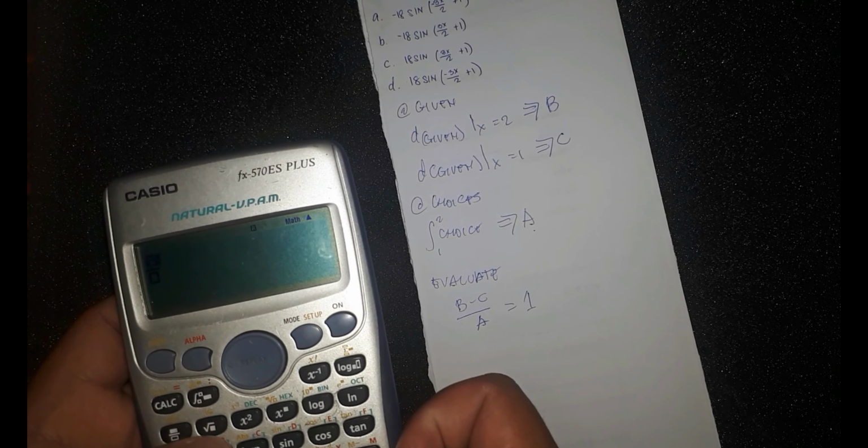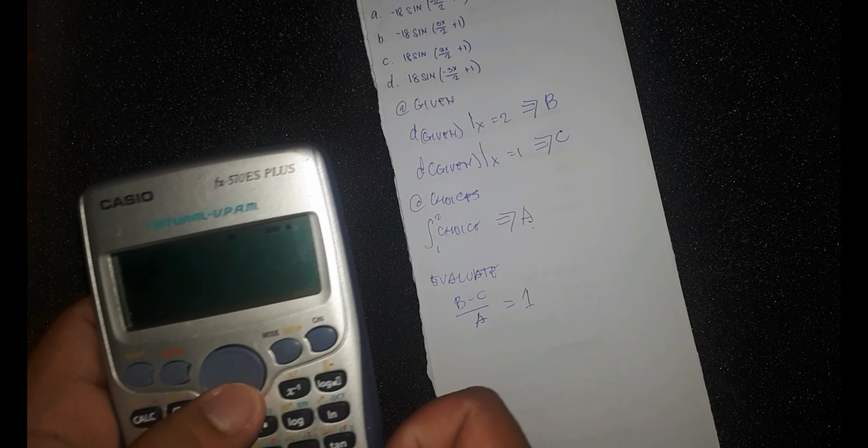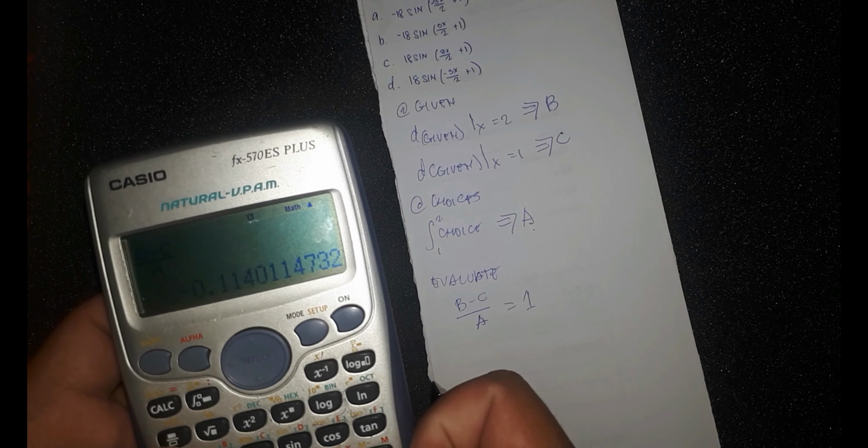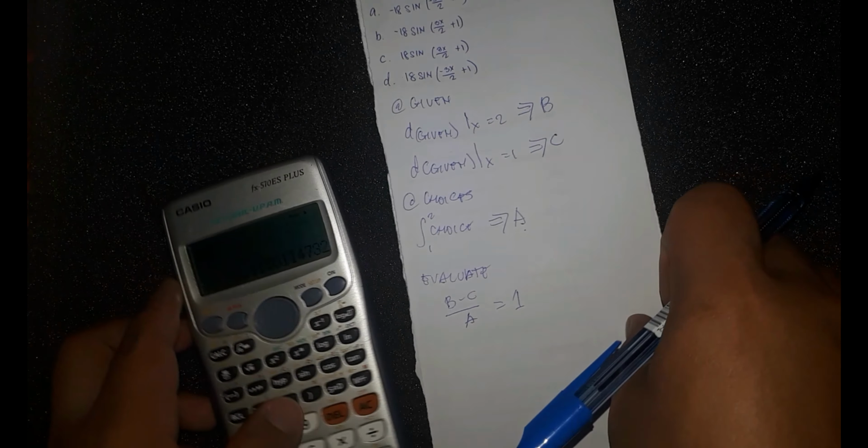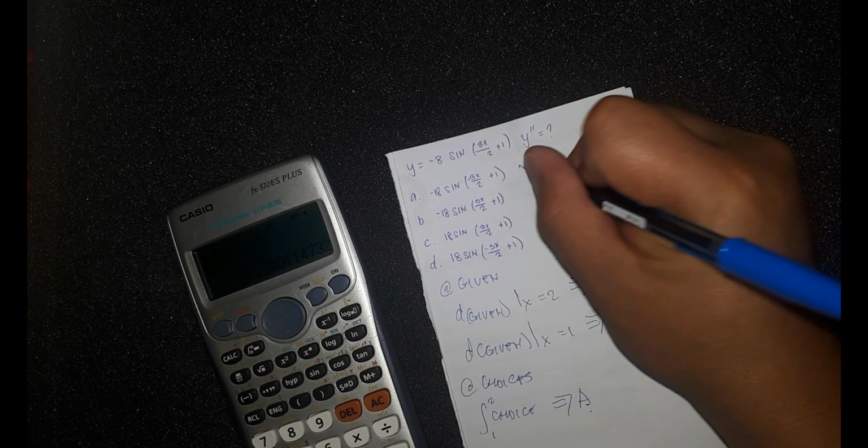Okay, let's see. Let's evaluate B minus C all over alpha A, negative 0.11. So A is not the answer.